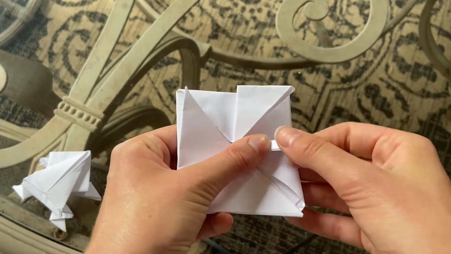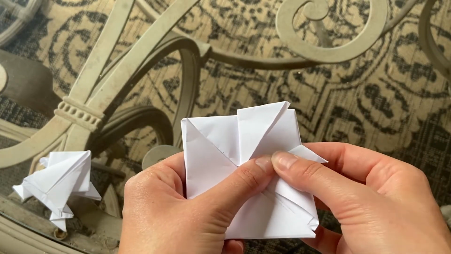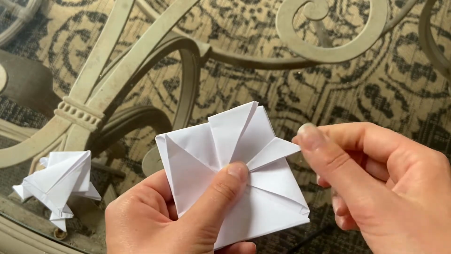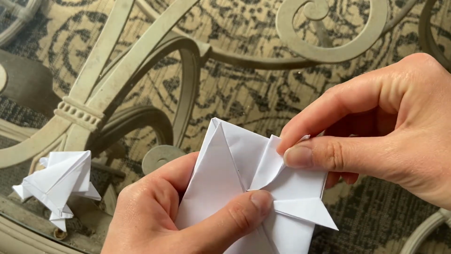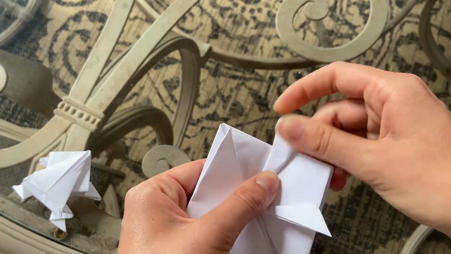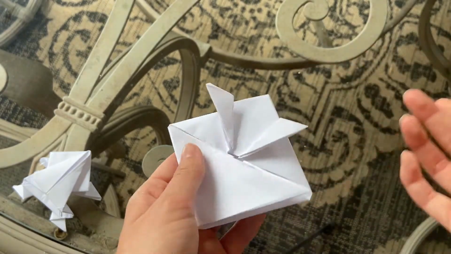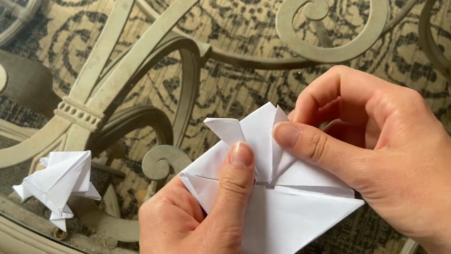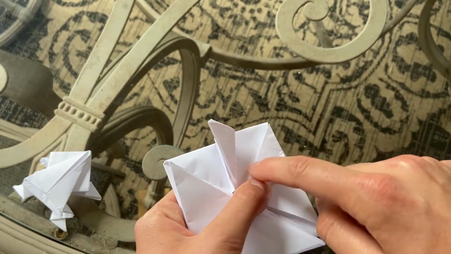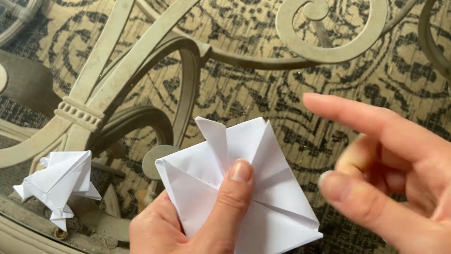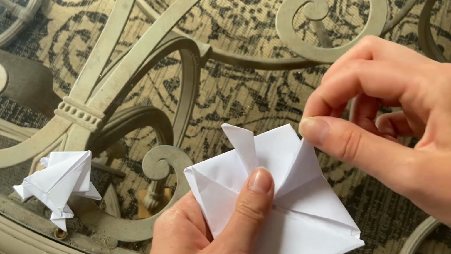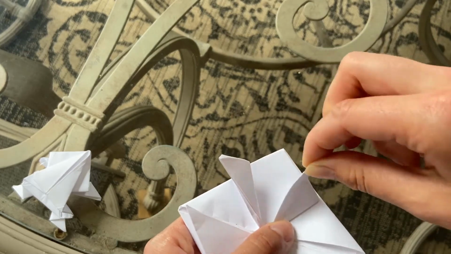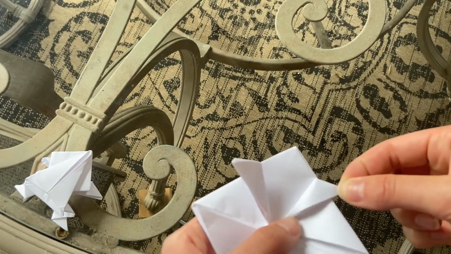And these are going to be his little froggy legs. So we've got one little froggy foot here, and another little froggy foot here. And you see how we took this outer edge, so we took this corner, folded it in, and then folded it back out, like so.